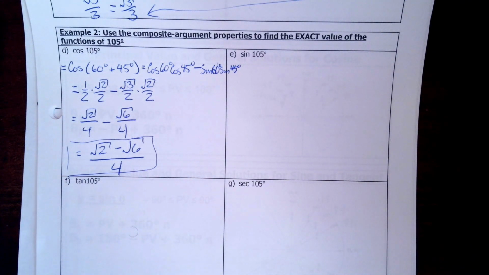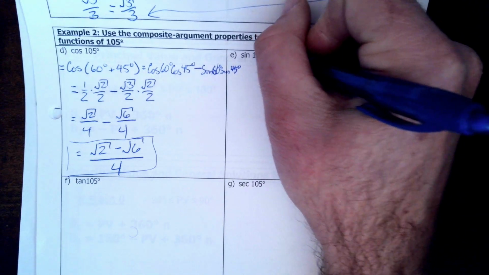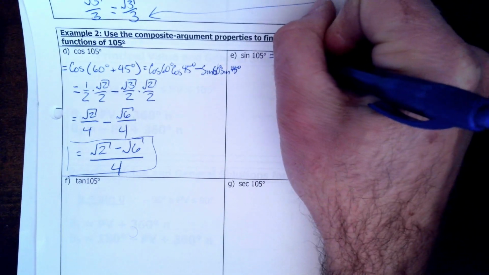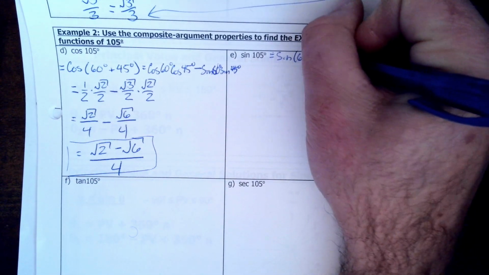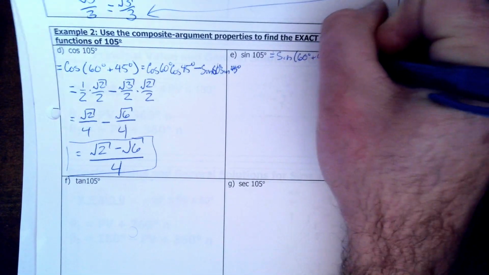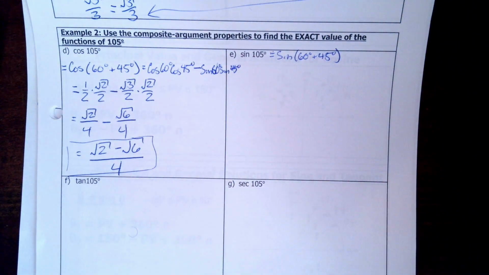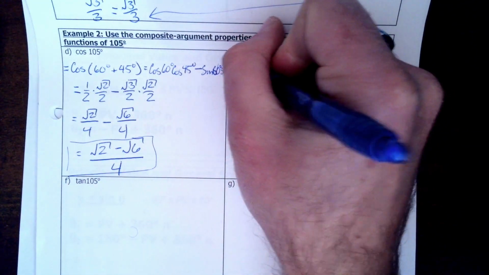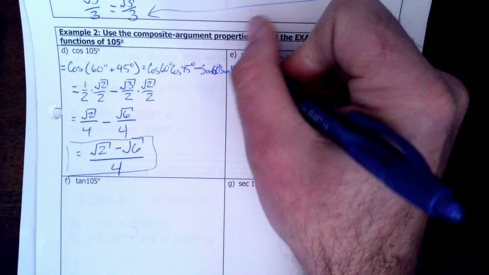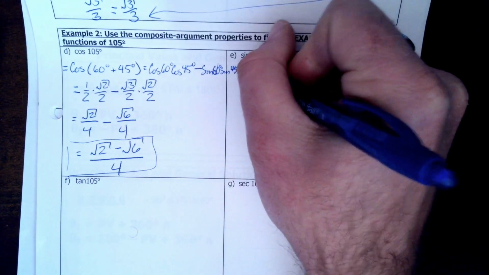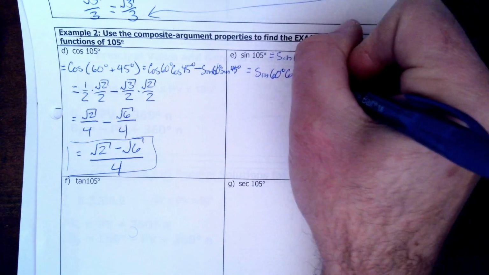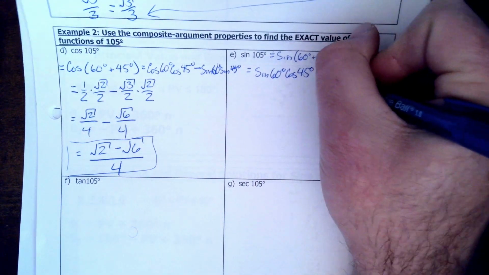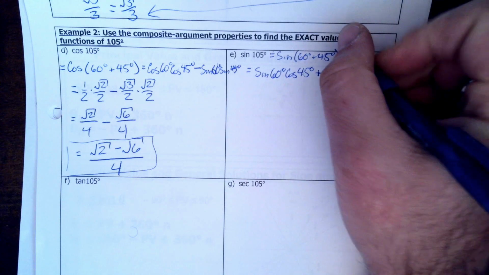Next, we'll look at the sine of 105 degrees, which again, we looked at how 105 is really 60 plus 45 in the last example. And the pattern for sine is sine, cosine, cosine, sine, AB, AB. So the sine of 60 degrees times the cosine of 45 degrees plus, because you can keep the same sign as the sine.